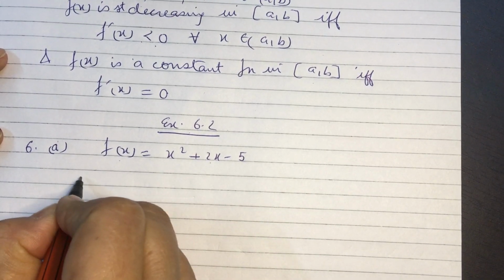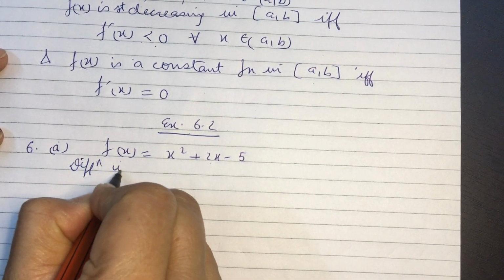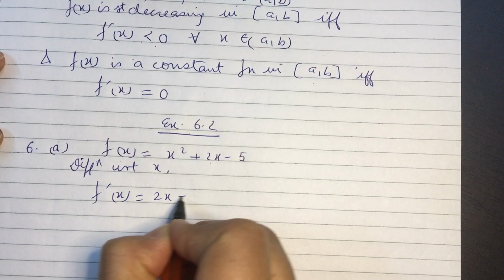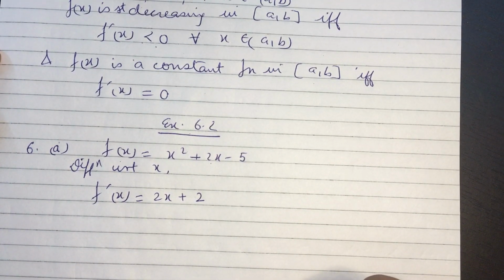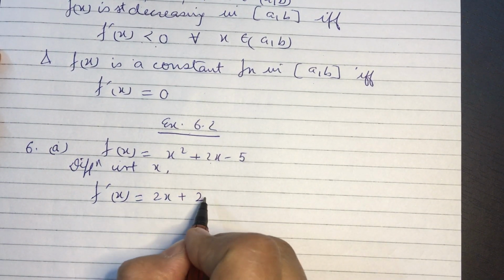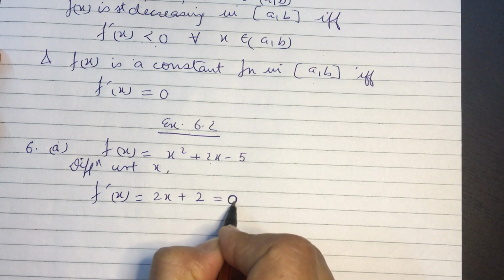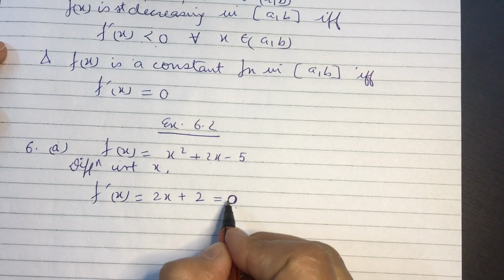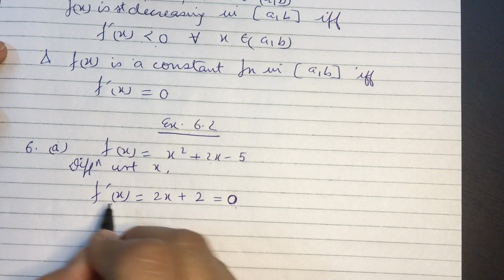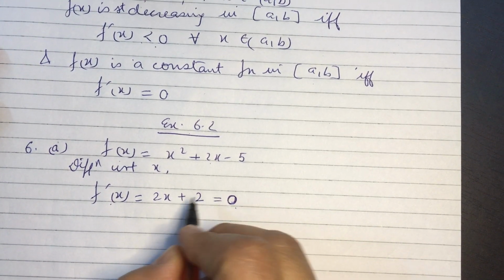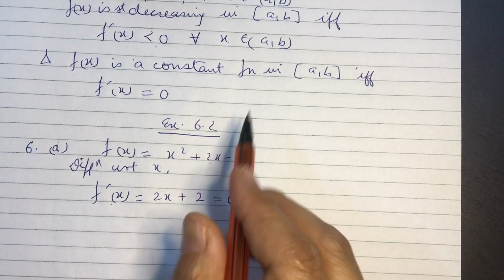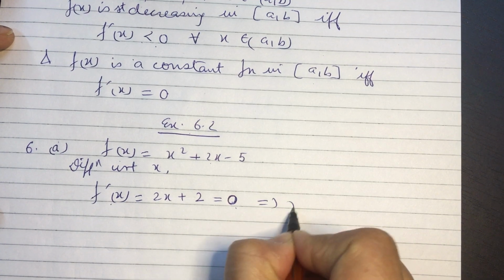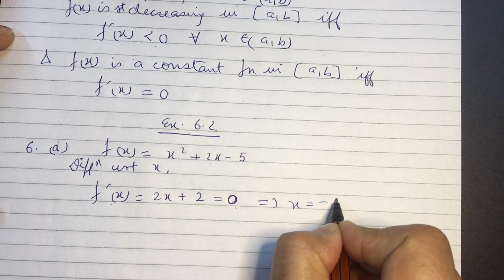So first of all, differentiating with respect to x, we get f'(x) equal to 2x plus 2. Now we have to put it to 0 to divide the real numbers into intervals. For that we equate it to 0, because f'(x) equal to 0 means at that point the function is constant. This gives you x equal to minus 1.